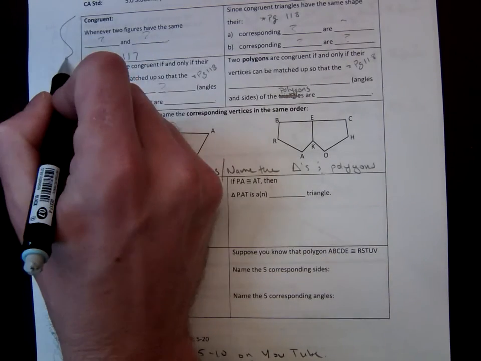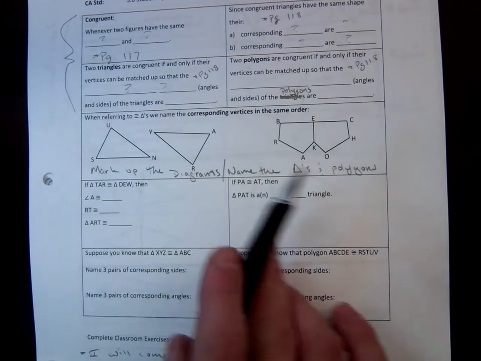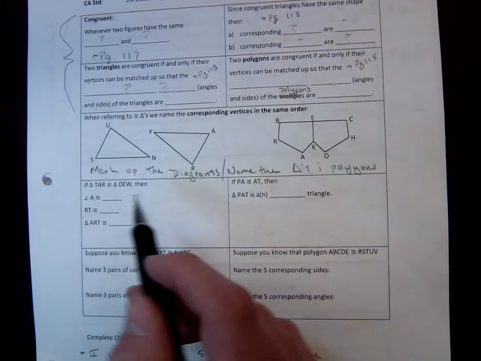Looking at the first problems, these here are definitions, and they should have been completed before you actually watch this video. Now the rest of it states, when referring to congruent triangles, we name the corresponding vertices in the same order. This actually should be polygons. It's true of any polygon that we are doing.